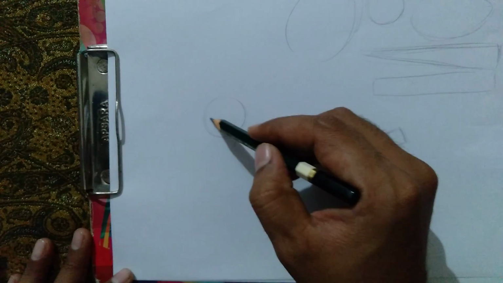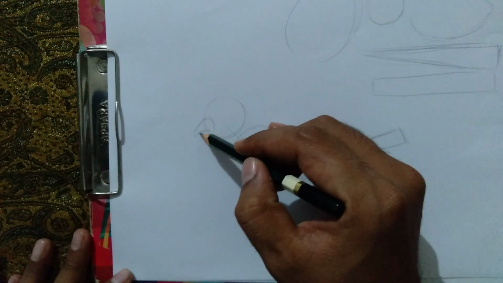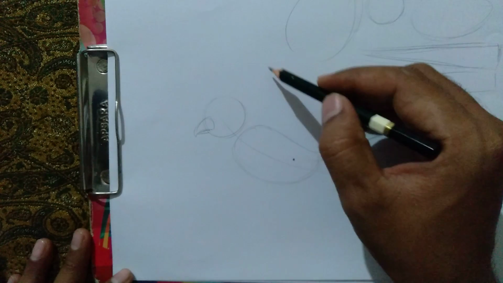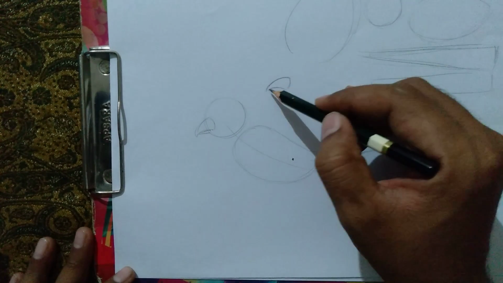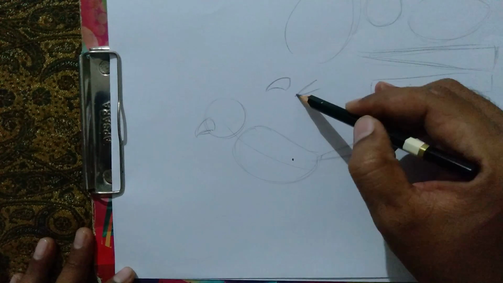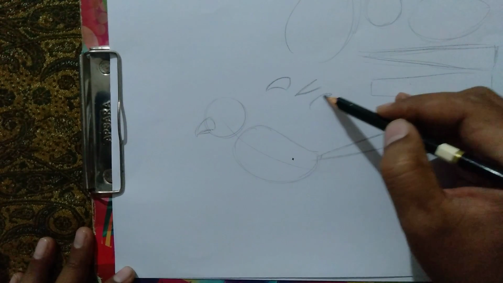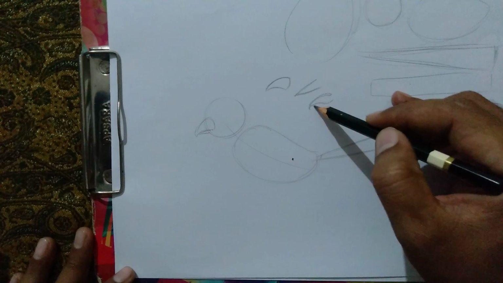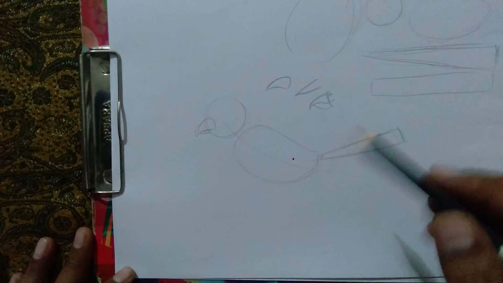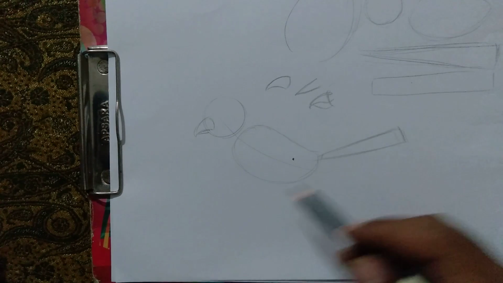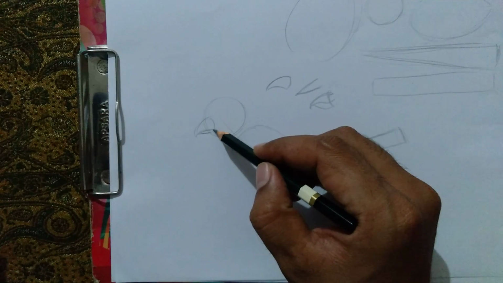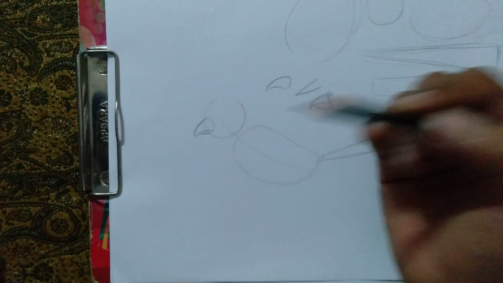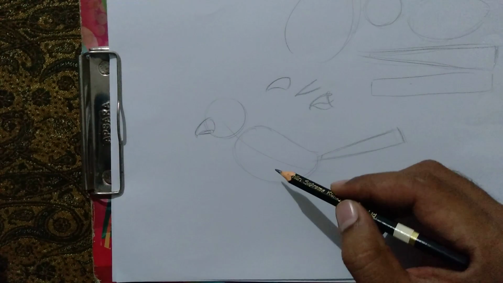After drawing it, here I'm drawing a beak shape. There are many types of beaks we can draw. Basically we draw a beak like this, or like this, or like this way. And now I did this kind of beak. After one line I did here this way.